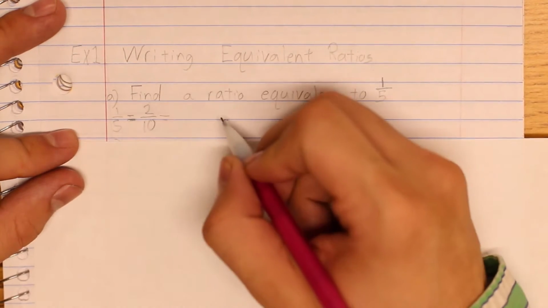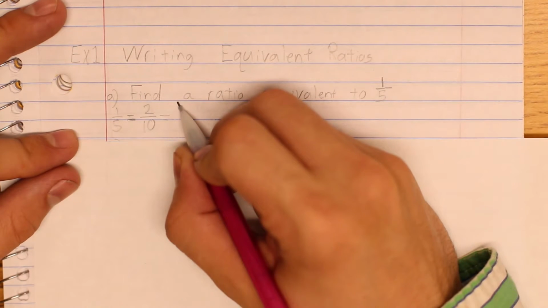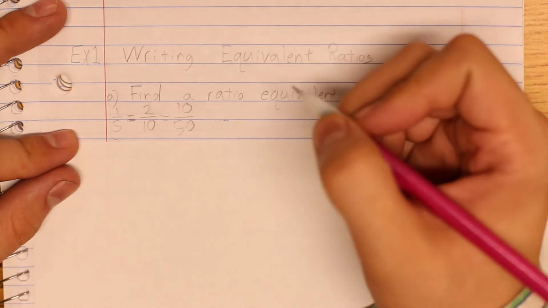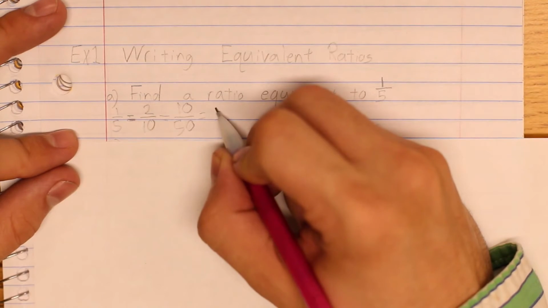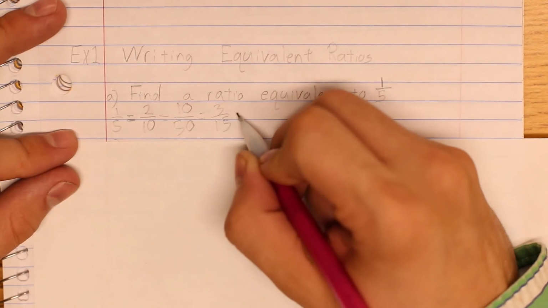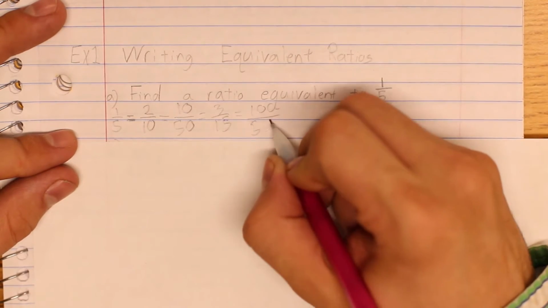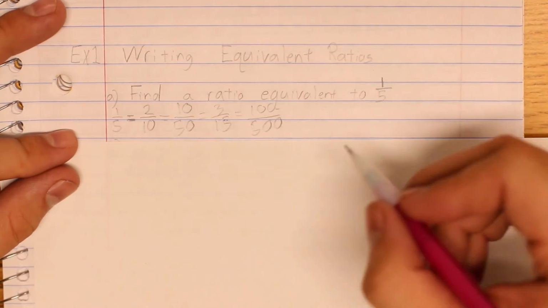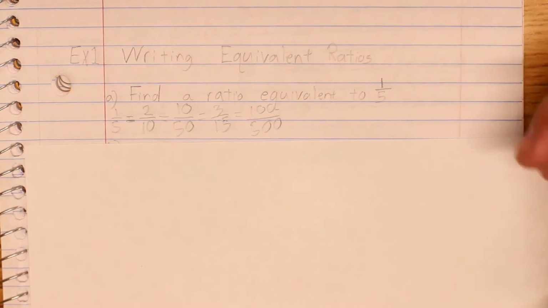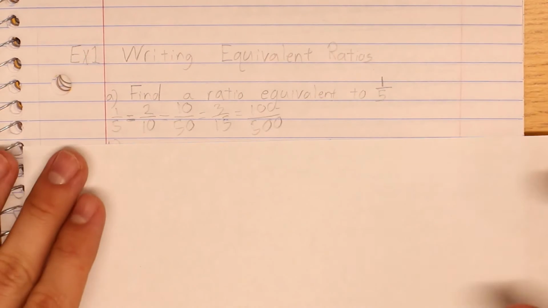Okay? Well, you could also say that this is equal to 10 over 50. You could say that it is 3 over 15. You could say it's 100 over 500. Okay? So these are all fractions that are actually equal to each other. They're all the same. They're just being represented in different ways. Okay? Hopefully you understand that.